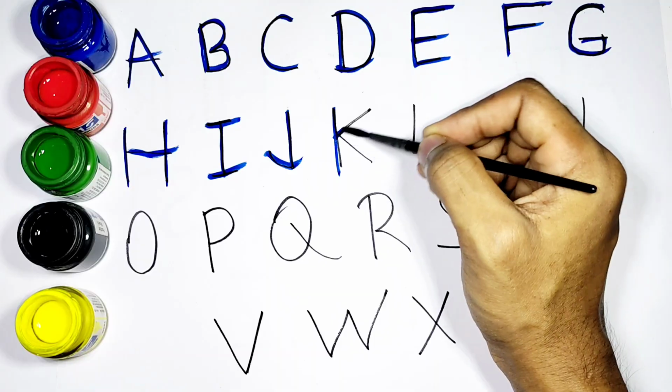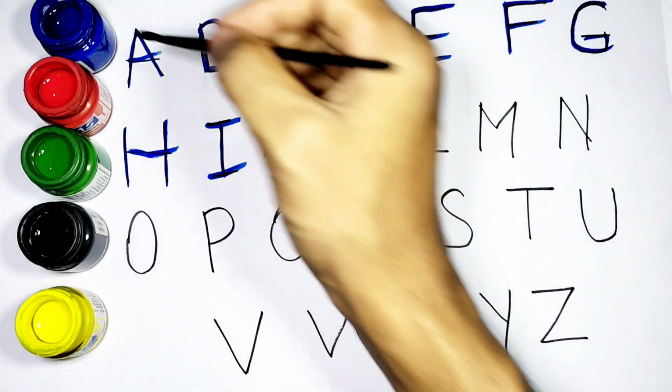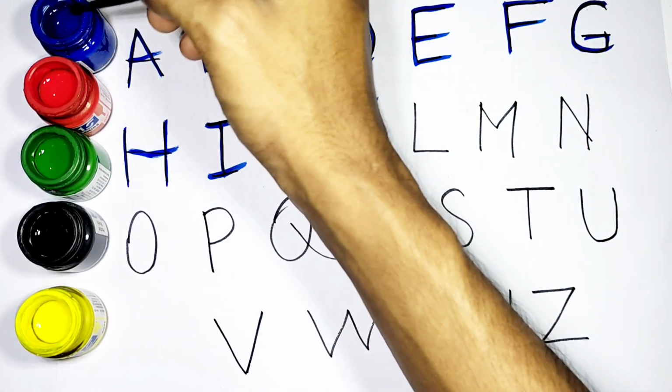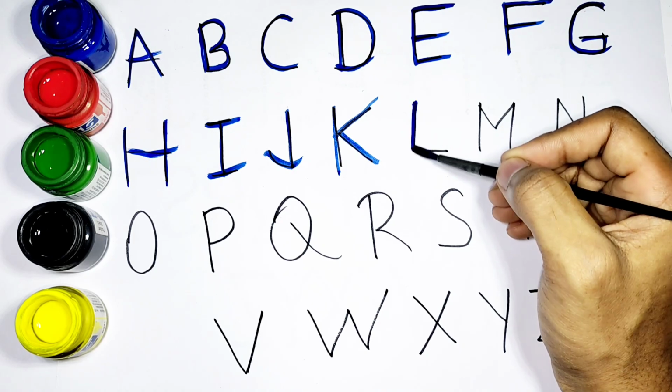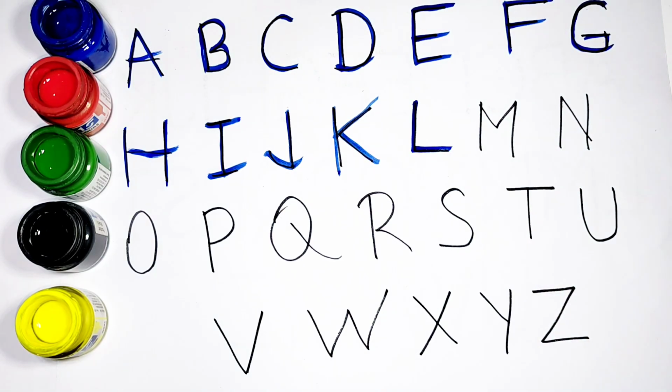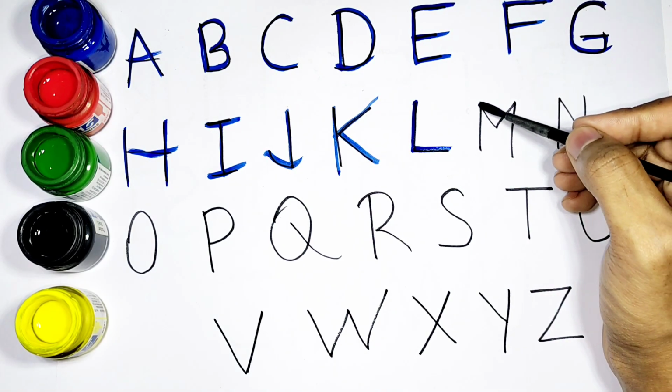Now we are coloring the alphabet of K. K for kite. The next one is L. L for lion, L for lemon. The next one is M. M for moon, M for mangoes.